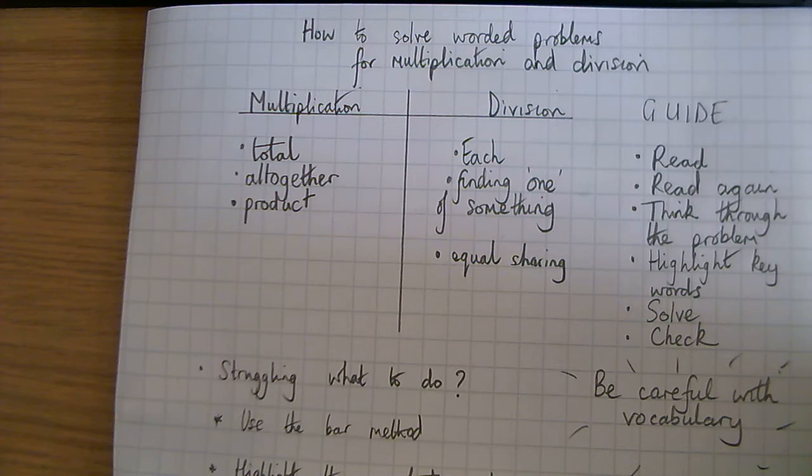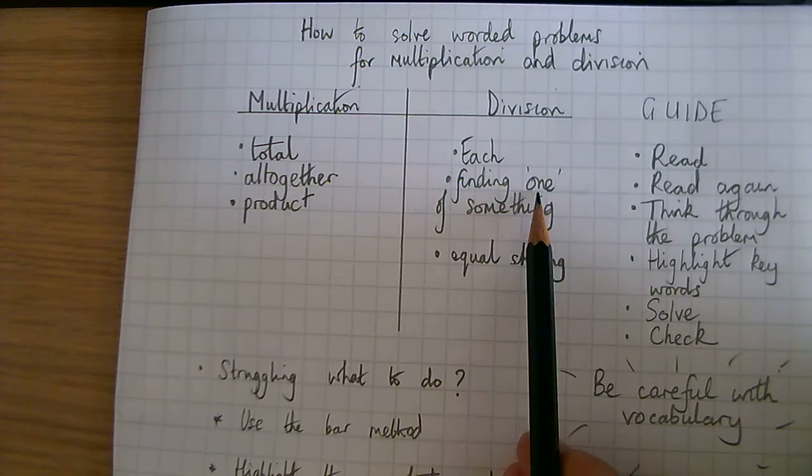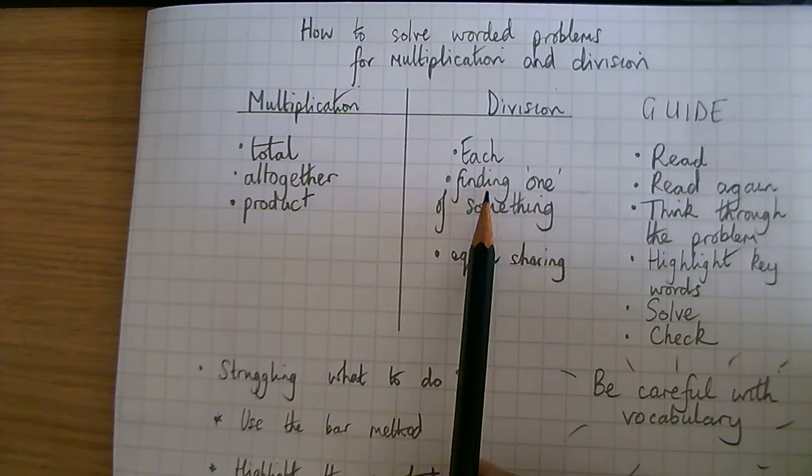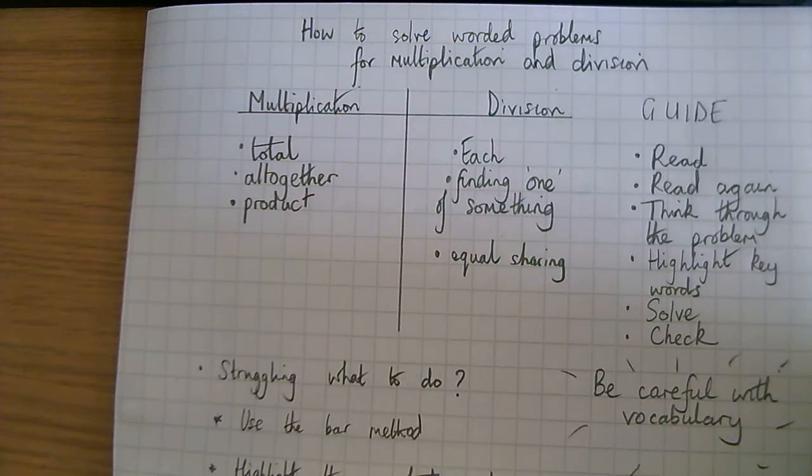Division. If we're finding one of something, so let's say we have 6 pencils cost 12p, how much does one pencil cost? Then we would do division. We do 12 divided by 6 is 2, or how much do they cost each? It's the same operation.